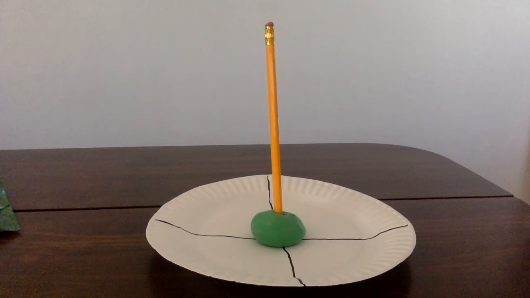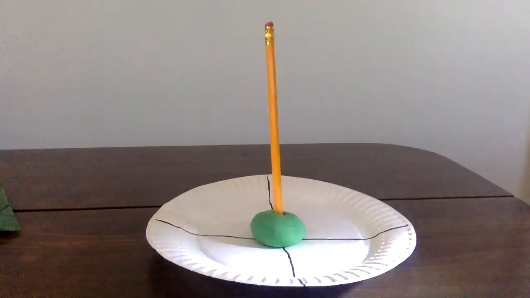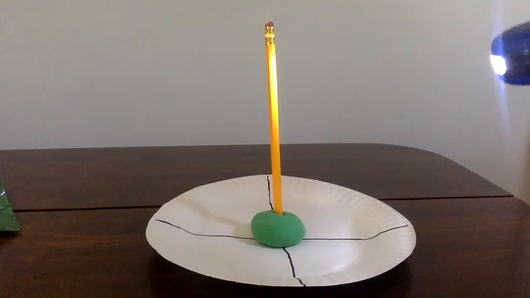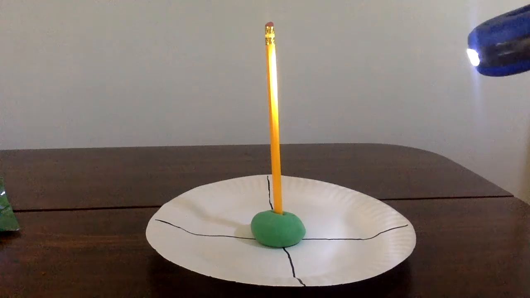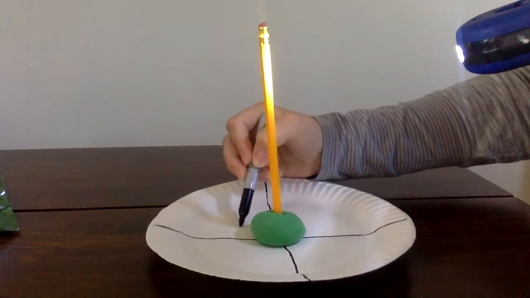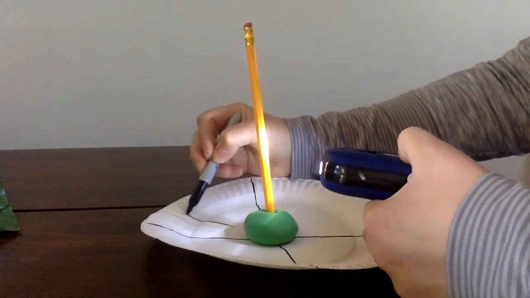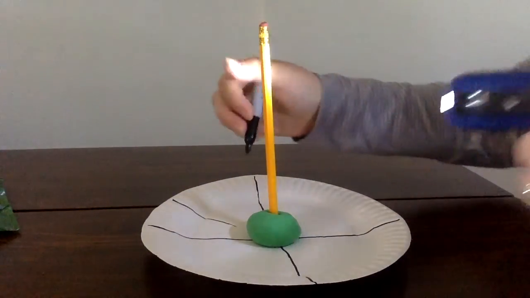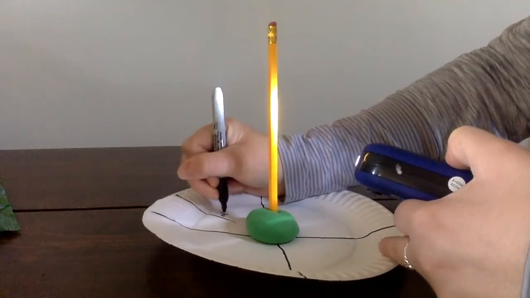In order to use your sundial, you are going to go outside on a sunny day and place your plate right in the sun. Today I'm going to use a flashlight instead of going outside. So if you take a look, my flashlight is acting like the sun here, and I am going to use my Sharpie and trace the line where my shadow is right now. And it is about 3 o'clock, so I'm going to go ahead and label that line 3 p.m.